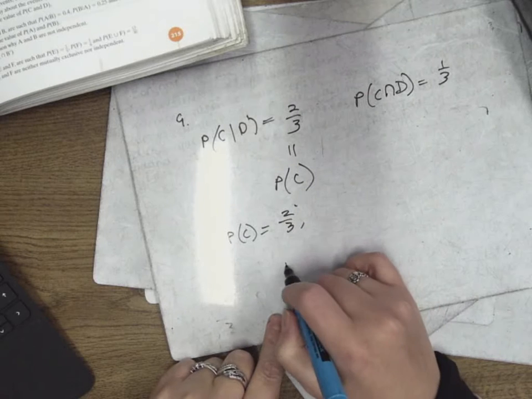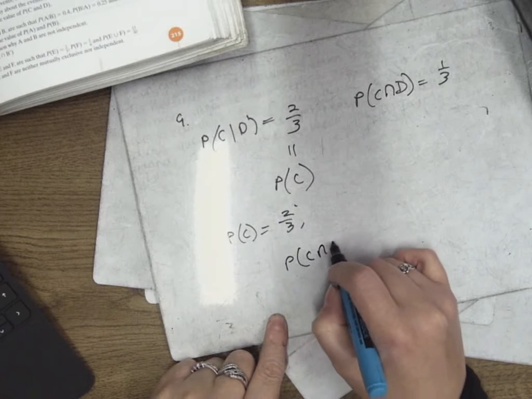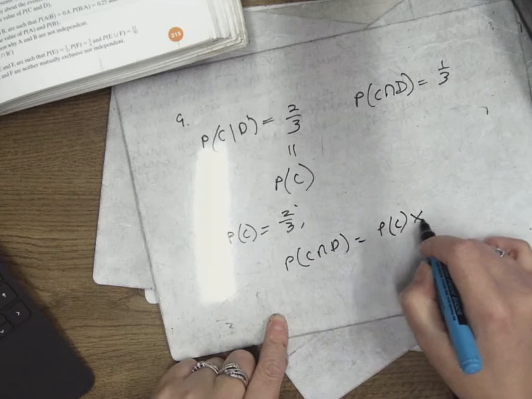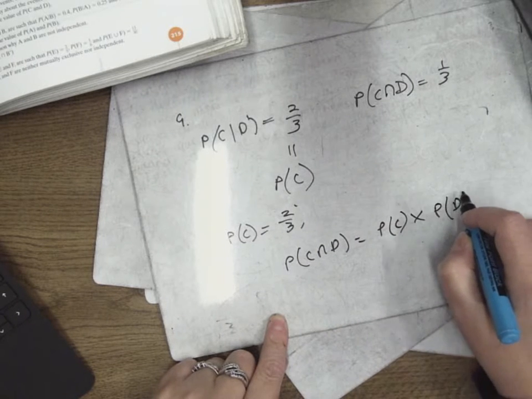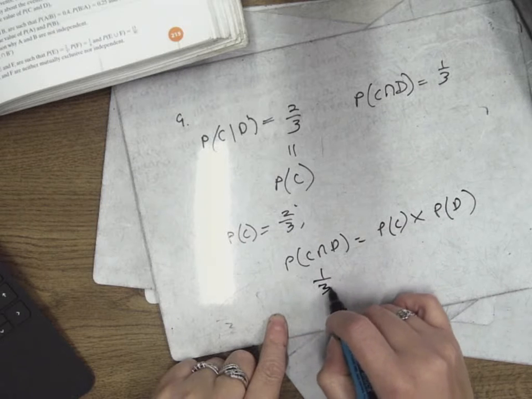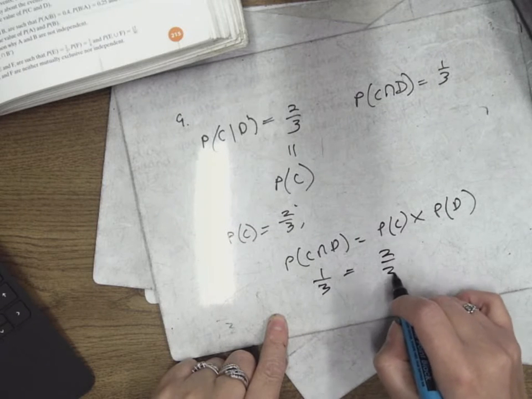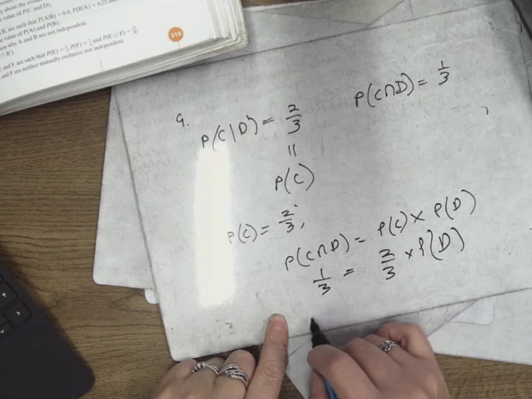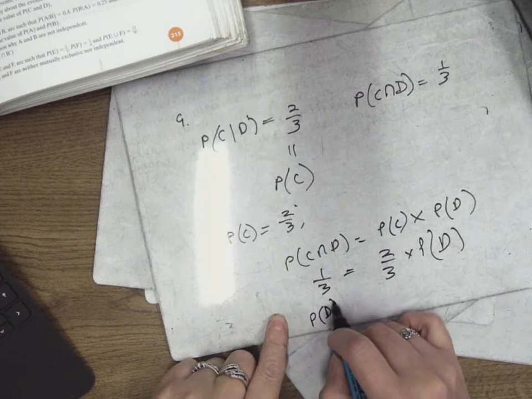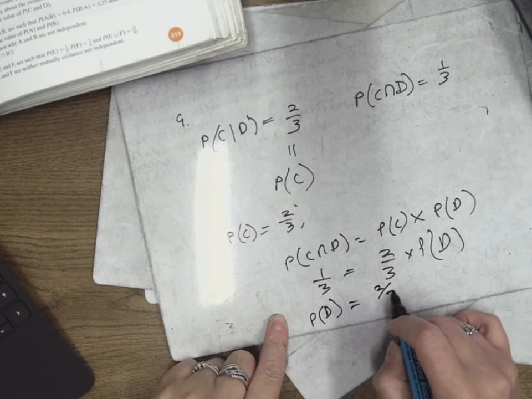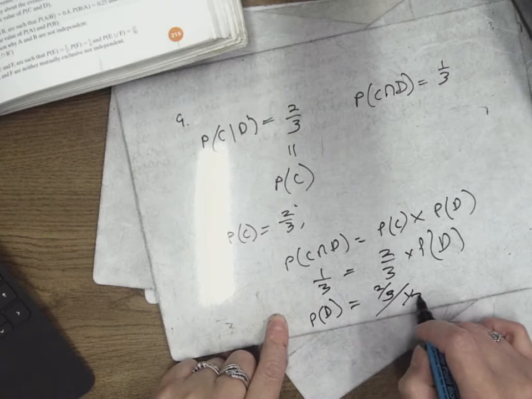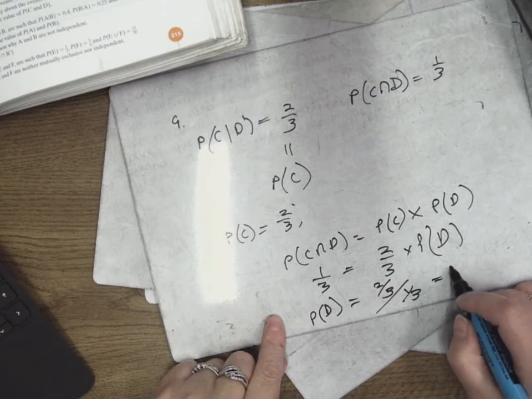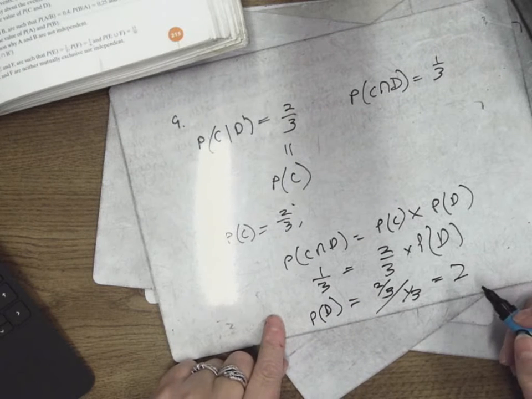So the probability of C intersection D is equal to the probability of C multiplied by the probability of D. So you know 1/3 is equal to 2/3 multiplied by the probability of D. So then probability of D is equal to 2/3 divided by 1/3, which is 2, which isn't right. What have I done wrong there now?